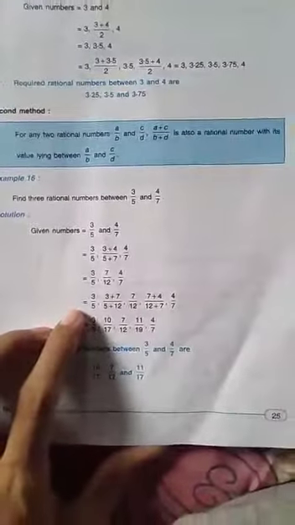that means addition of the denominators also. So we will get 7 by 12. It is also a rational number between 3 by 5 and 4 by 7. It is an alternate method. Okay, alternative method.